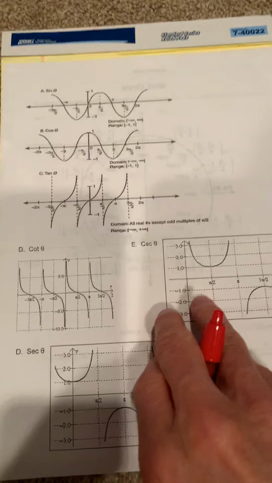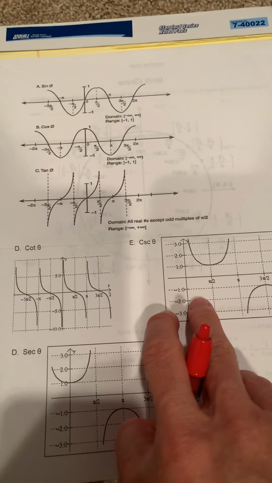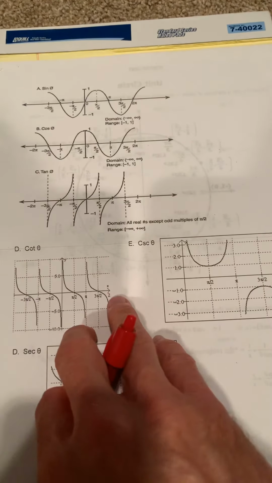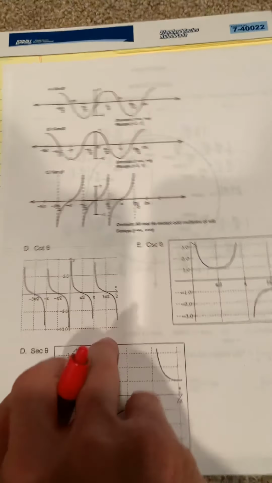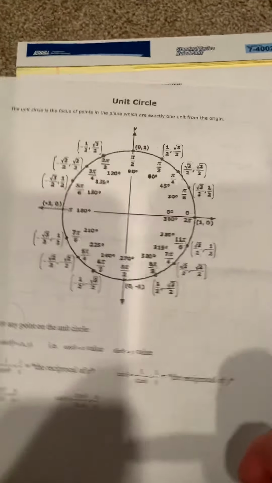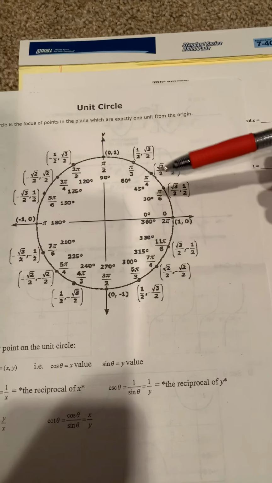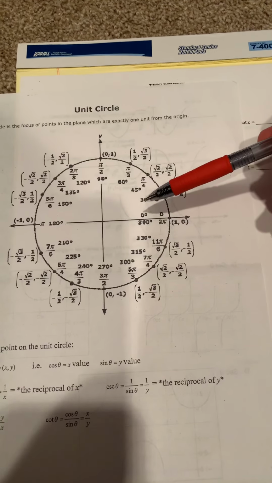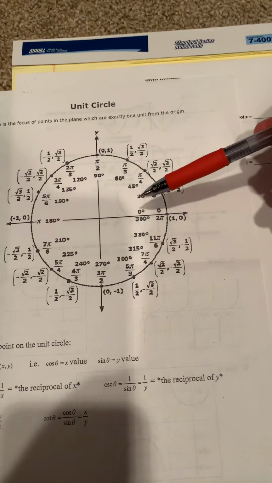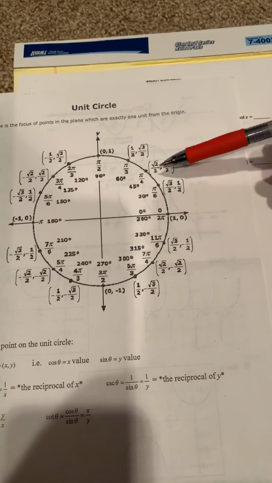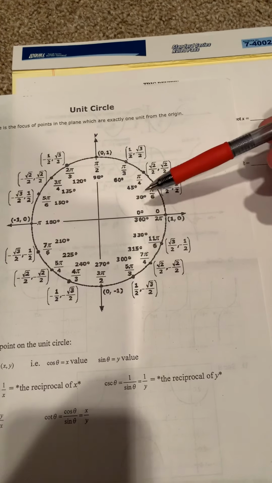Okay, so if we want to find limits, and it's a limit of any angle that falls on an axis, I want you to use these graphs. If it falls inside, then I just want you to use these things. And if you want to find secant, just find the cosine and flip it. If you want to find cosecant, find the sine and flip it. If you want to find tangent, just put sine over the cosine. Okay, so we're going to walk through that.